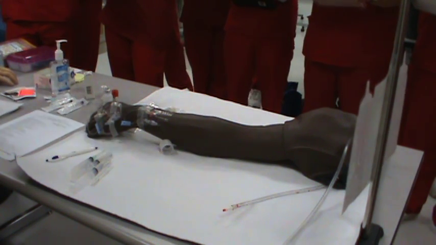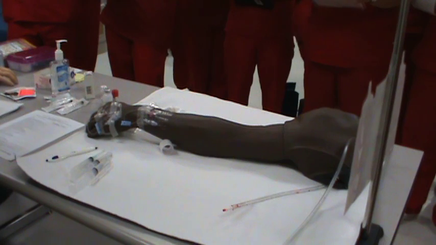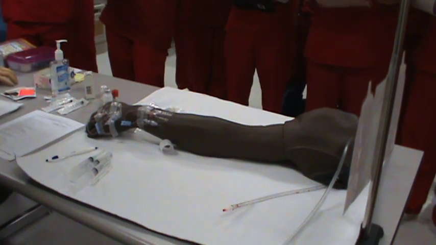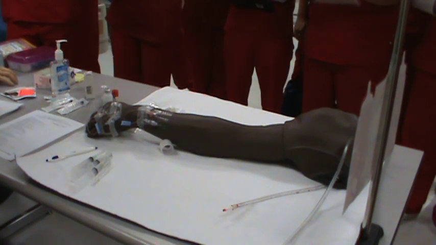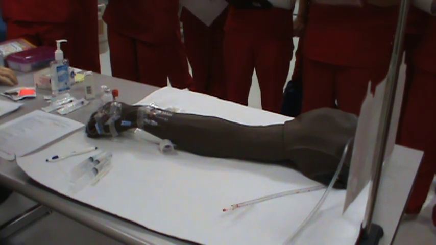Down here it says NKDA, and then it says penicillin. So if NKDA is checked, there's no known allergies, but it says penicillin, so check that.